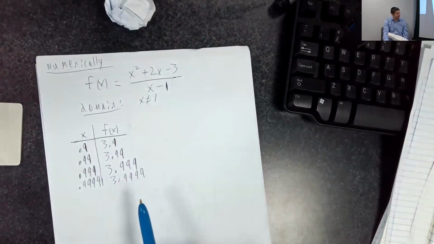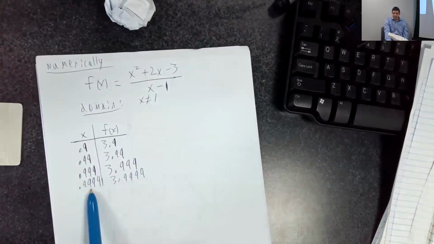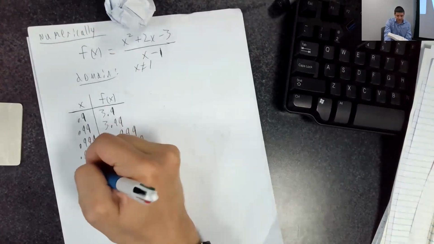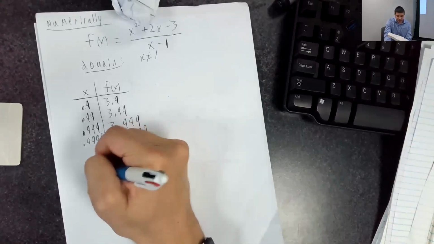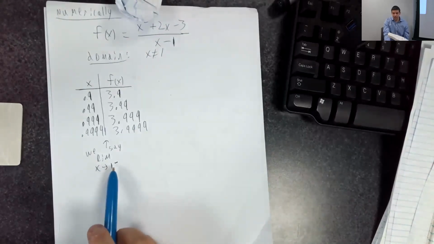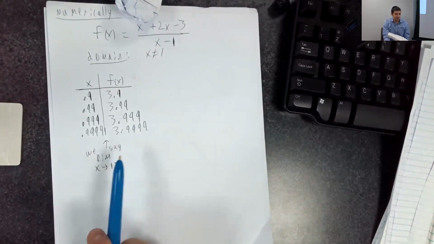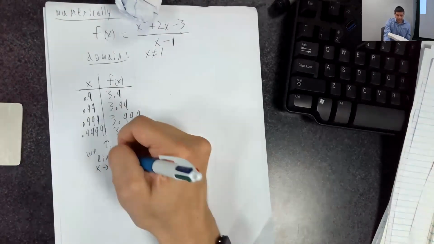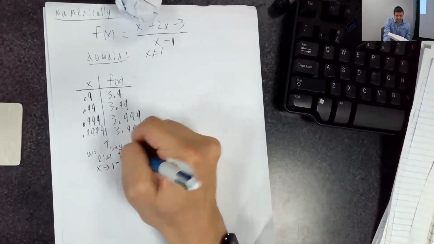I think we see a pattern. Can someone predict, if X is getting really close to 1, what's happening to the Y values? What's the pattern? It's getting closer and closer to 4. So again, we say that the limit as X goes to 1 from the left, because we're looking at X values to the left of 1, of f of X, that limit is 4.